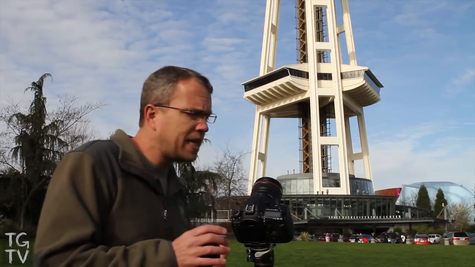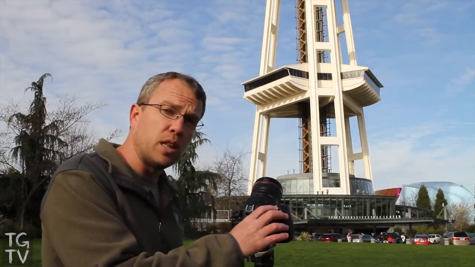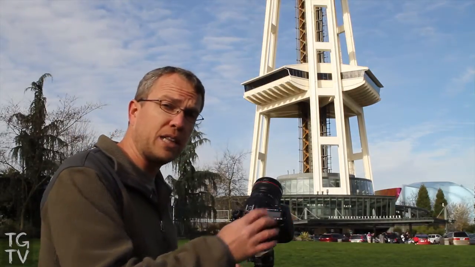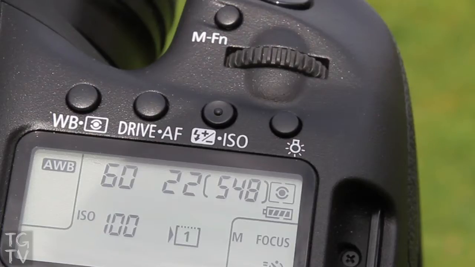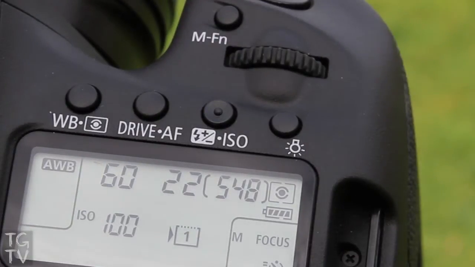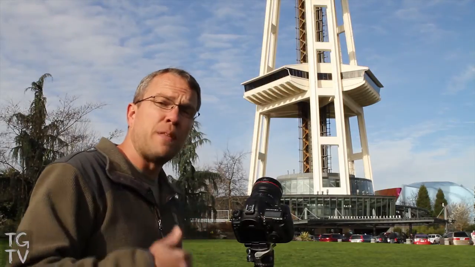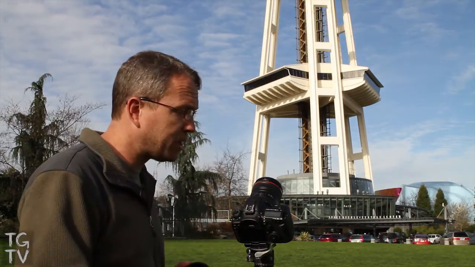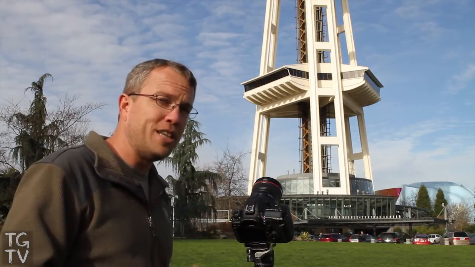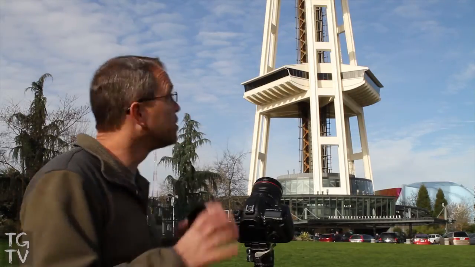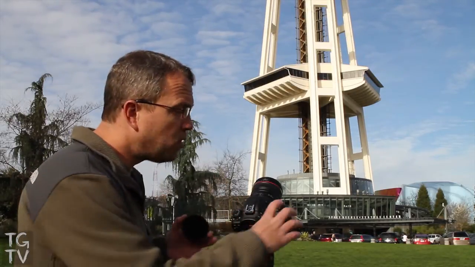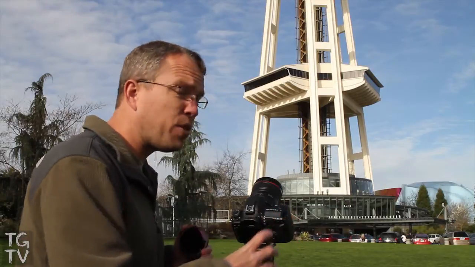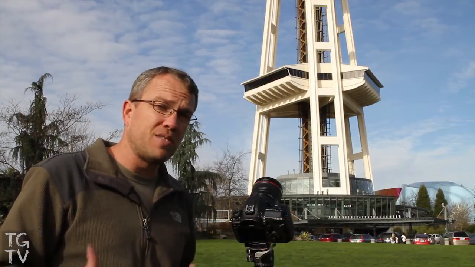So what I've done to get started here is set my ISO to the minimum value of 100 so that I can get the longest exposure duration possible. I've also stopped my lens down all the way to f/22, which is the minimum aperture for this lens. That will give me the longest possible exposure time. Unfortunately, it's a sunny day today in Seattle with some partly cloudiness, and so with those exposure settings, I'm ending up with a shutter speed of about 1/60th of a second.